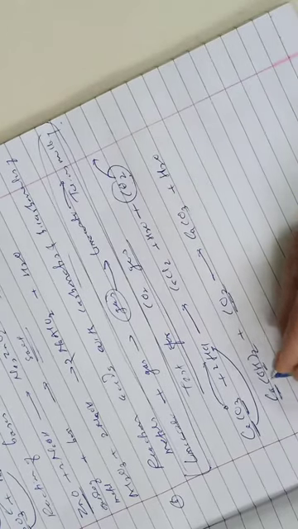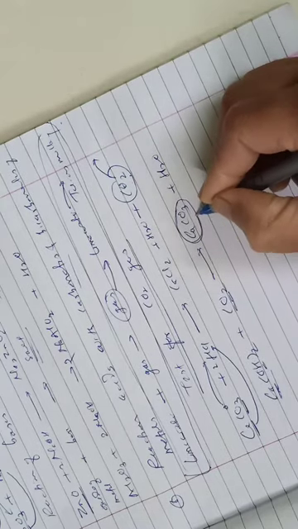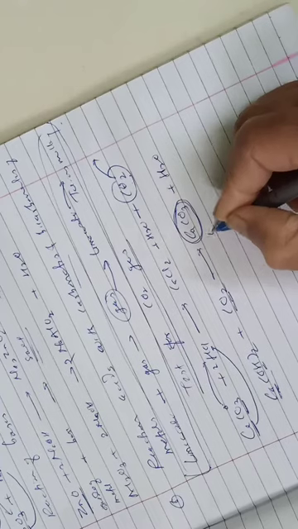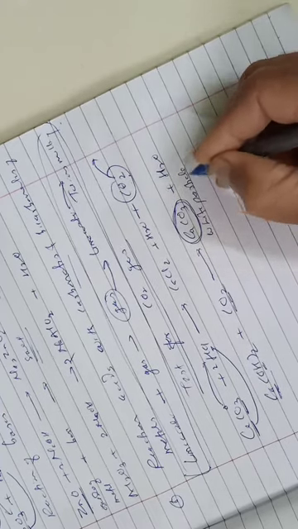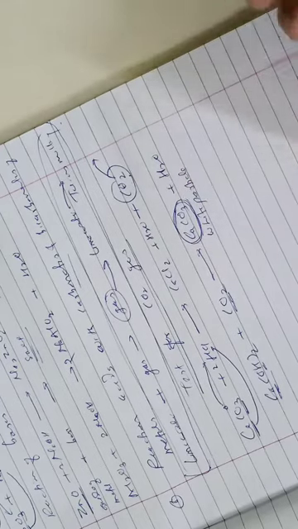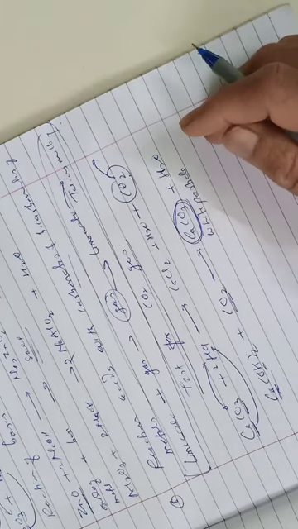So when it passes through the lime water, calcium carbonate particles are formed, which are white in color. White particles are formed, and that's why this solution turns milky or seen white in color. Okay.